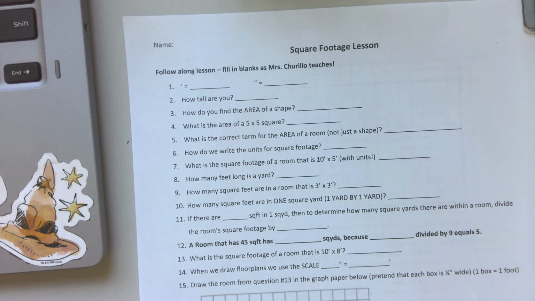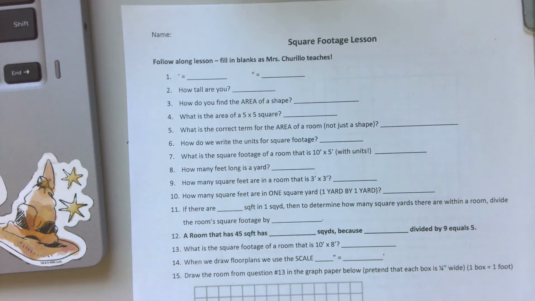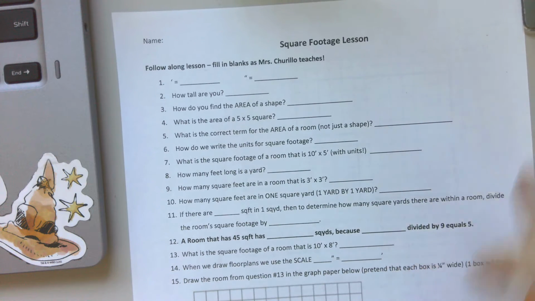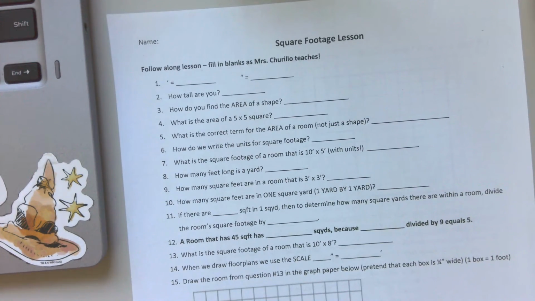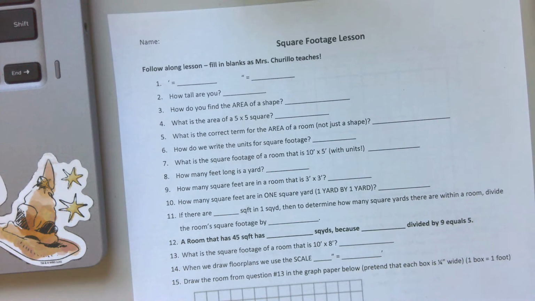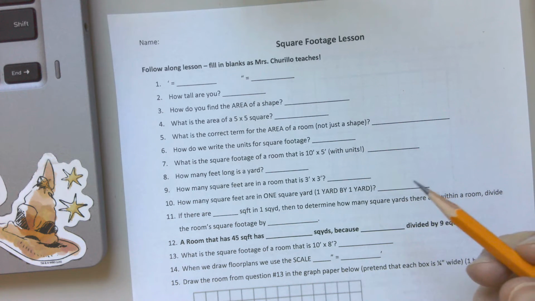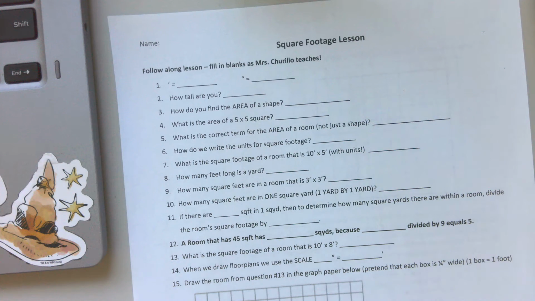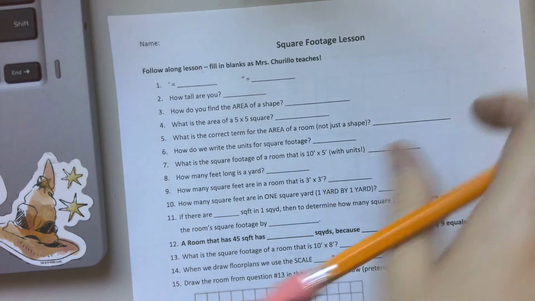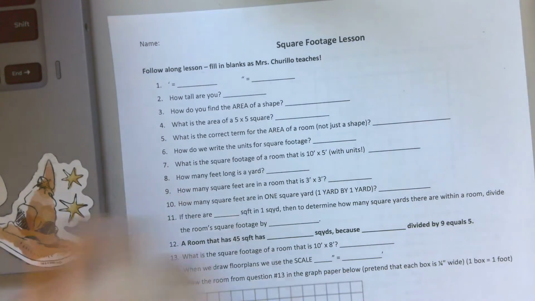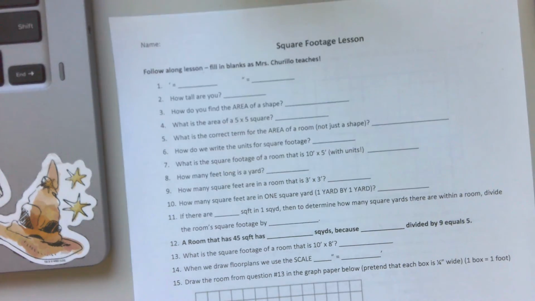All right, let's do this square footage lesson. We're going to go quick, and I'm going to show you how to fill out this assignment if you weren't here. This is going to be an introduction to square footage and how to find square footage, draw to scale, things like that. You're going to need to have a ruler on hand as well as a sharpened pencil. I'm grabbing my ruler now, and let's get started.